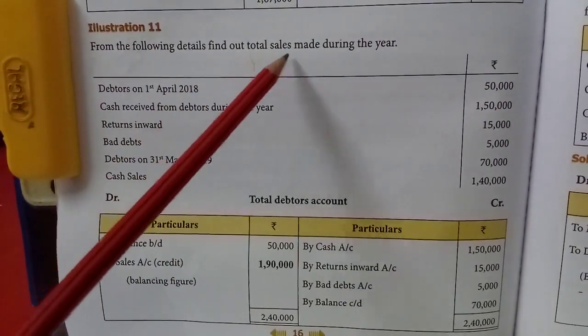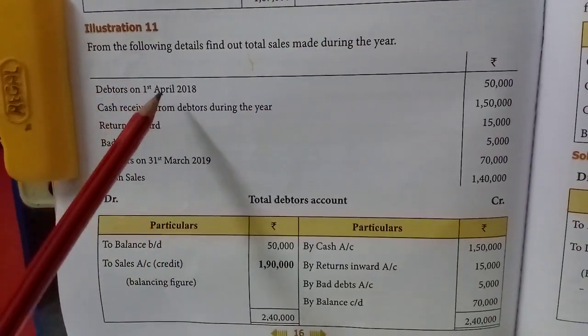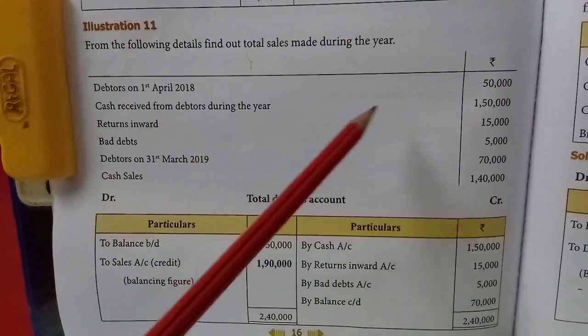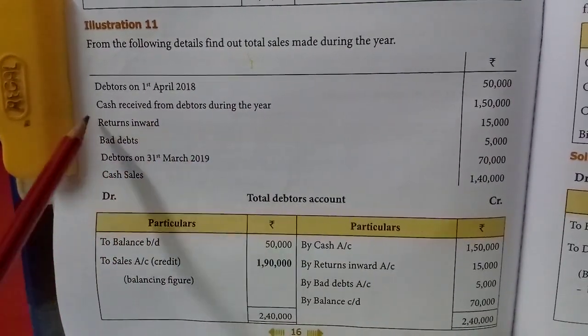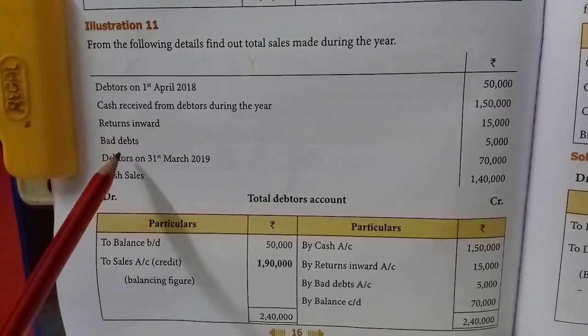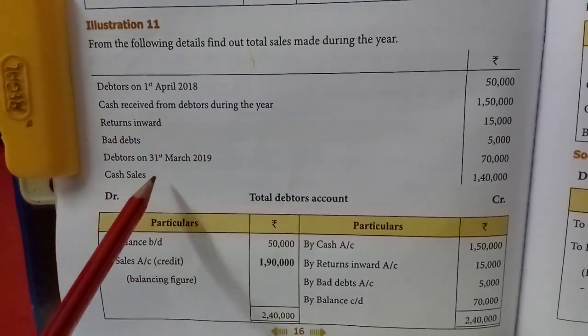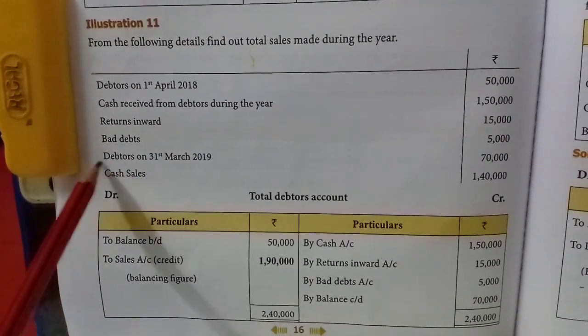From the following details, find out total sales made during the year. Debtors as on 1st April 2018, 50,000. Cash received from debtors. Returns inward; returns inward means, you know, sales returns. Bad debts, debtors account closing balance, cash sales. Cash sales will not come in the debtors account; it is an additional item.